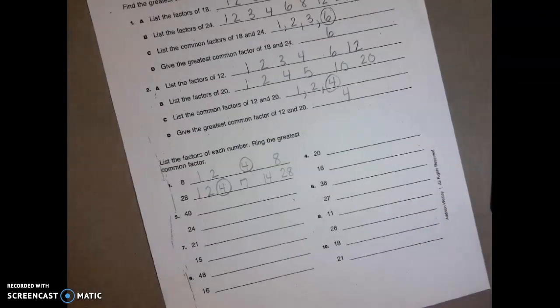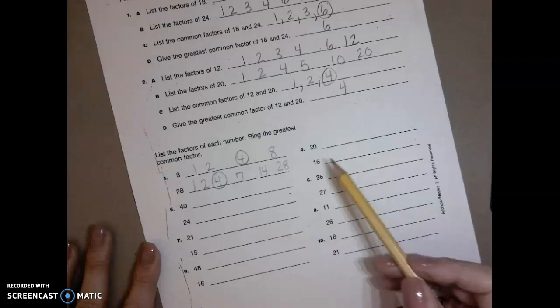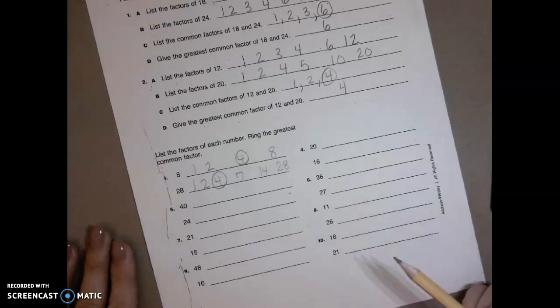All right, boys and girls, I would like you to finish the rest of this page, just the front side. We'll worry about the back side tomorrow. I want you to find the greatest common factor by listing out all the factors of each of the numbers, and then putting a circle or a ring around the greatest common factor between each pair.